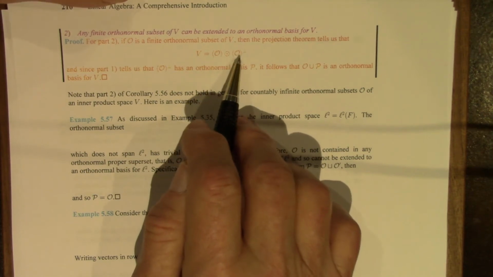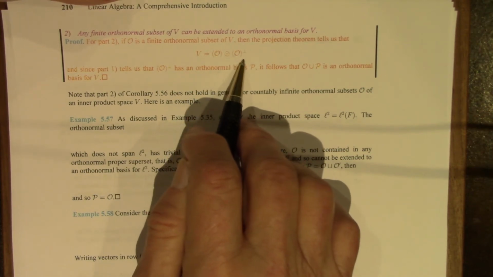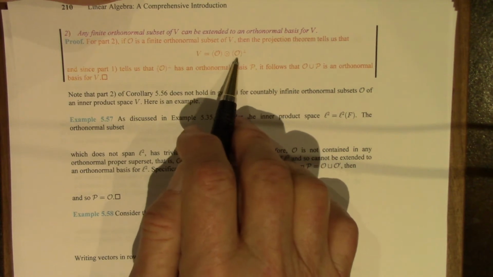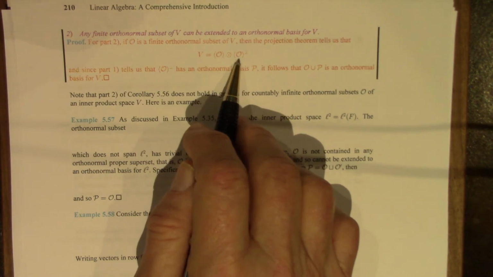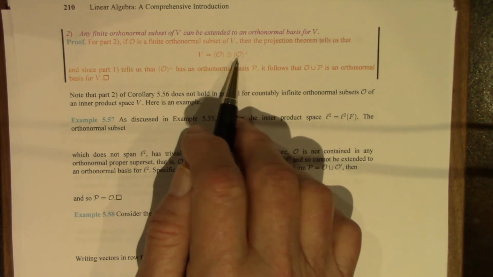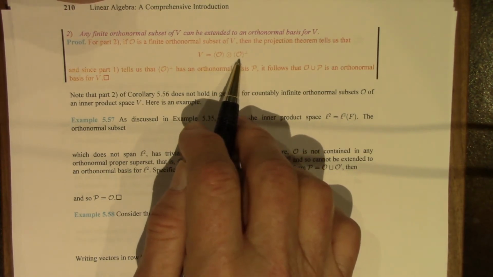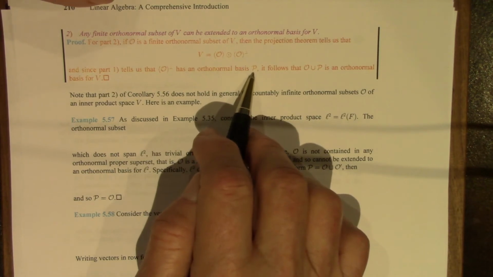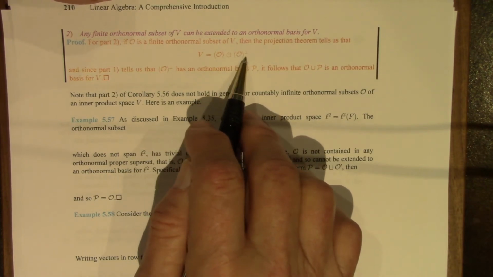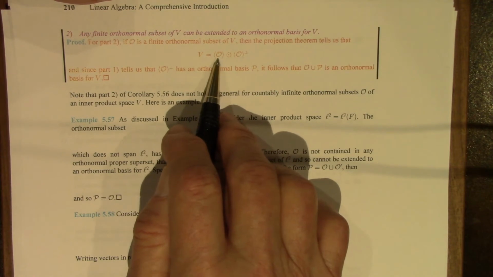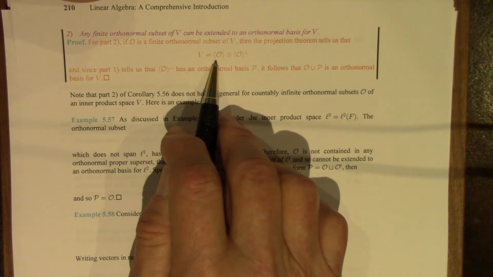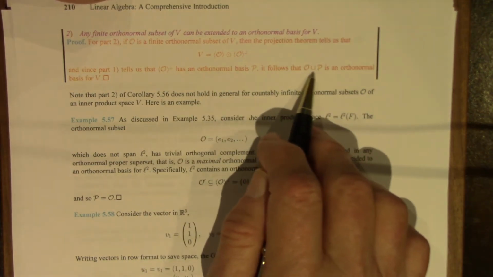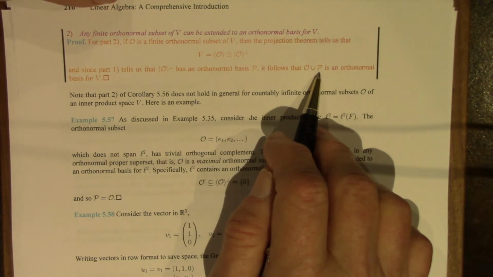We know that the orthogonal complement of the space spanned by O has an orthonormal basis because it is also of countable dimension. So from part 1, we know there's an orthonormal basis, call it P, for this subspace. O, of course, is an orthonormal basis for the subspace that is spanned by O, and so the union is an orthonormal basis for V.